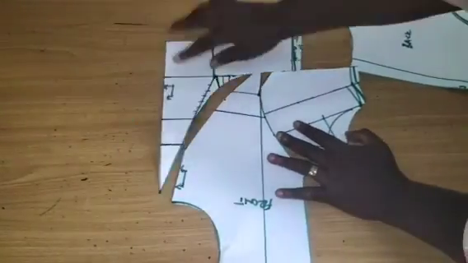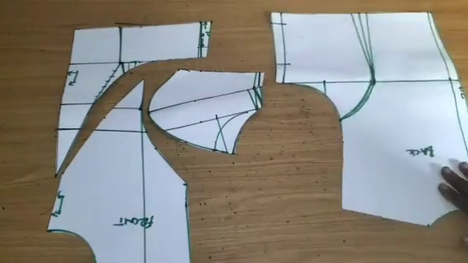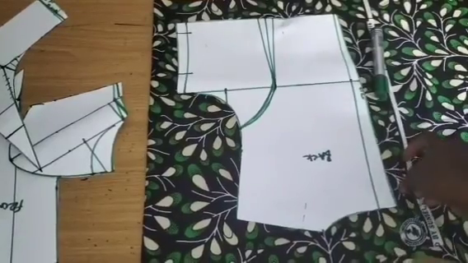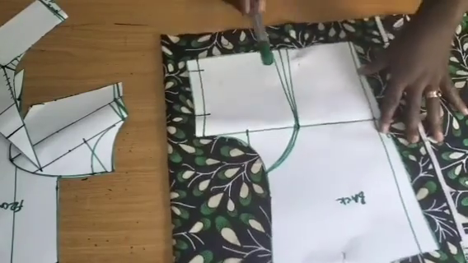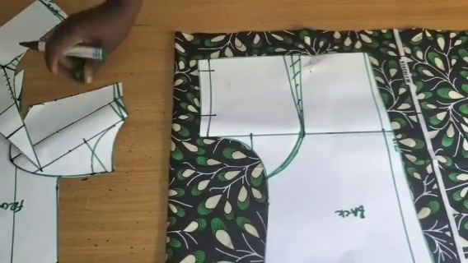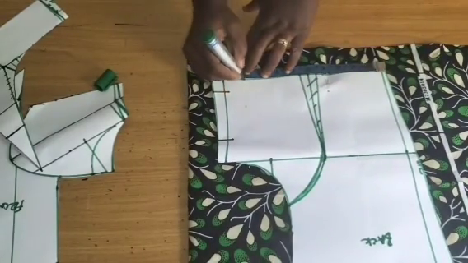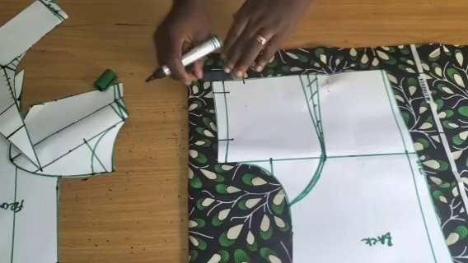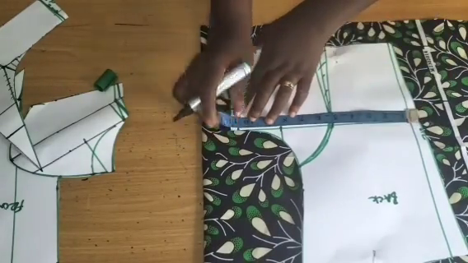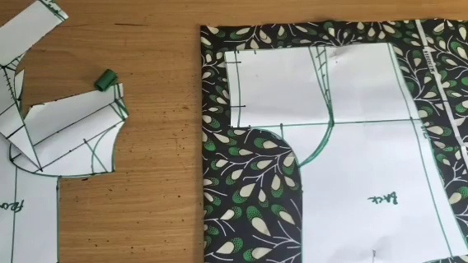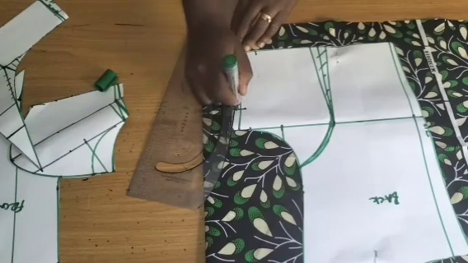So the front is ready and the back is also ready, as you can see. So we are going to cut them on fabric right now. So to cut the back on fabric, remember that I'm removing the dart because it's dartless. So since I'm removing the dart, I'm going to take the measurement of my waistline from the center back. I will mark my waist divide by 4, then add 1 inch seam allowance. So I'm going to cut out, go to the chest and measure my bust and add 1 inch seam allowance.